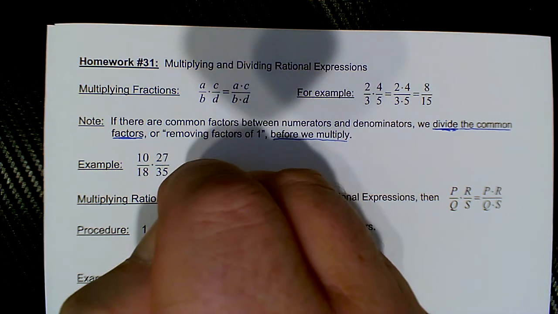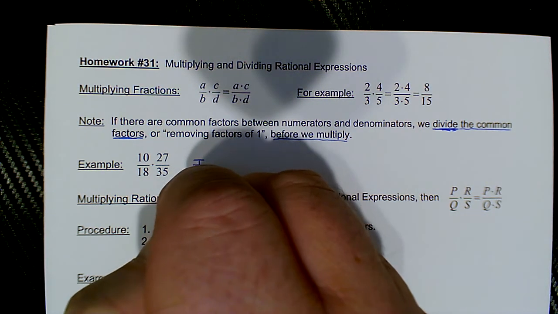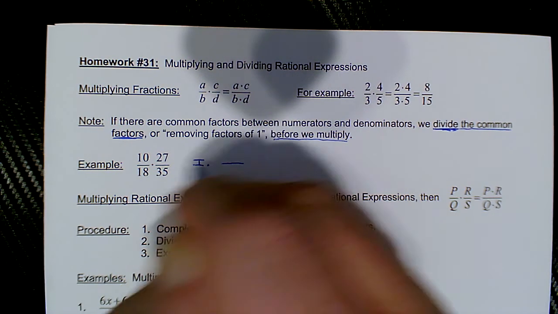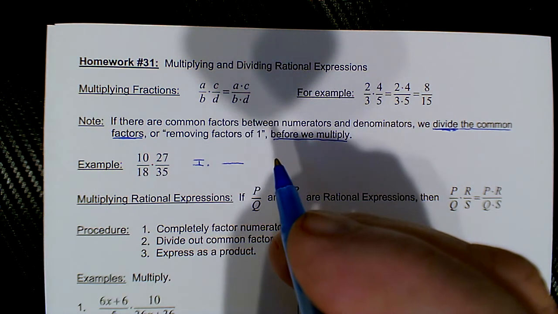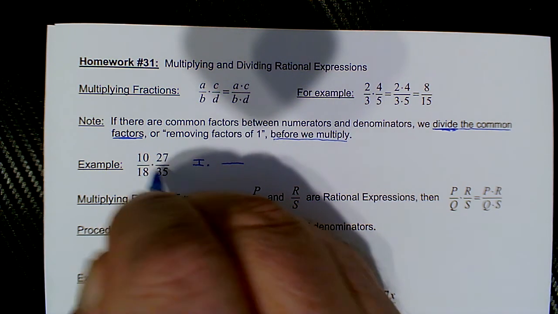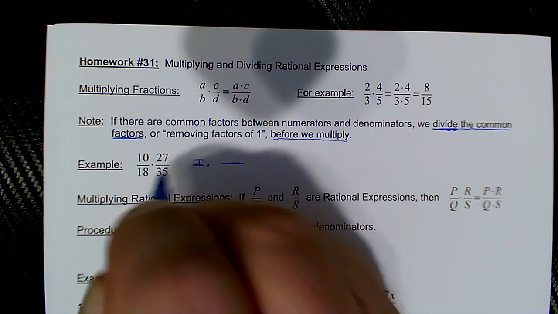So there's two methods you could use. The first method is to write these numbers as products of factors that are common between the numbers in both numerator and denominator.